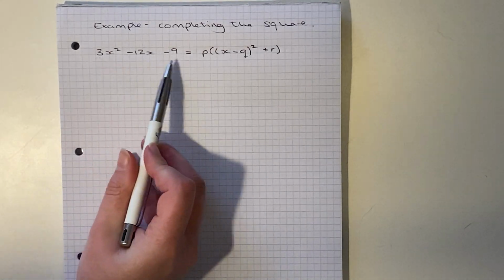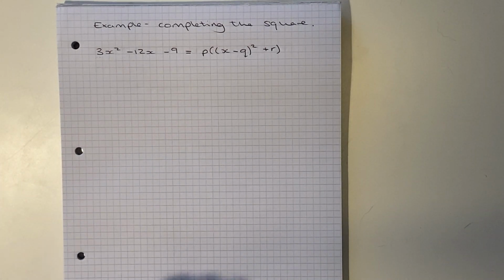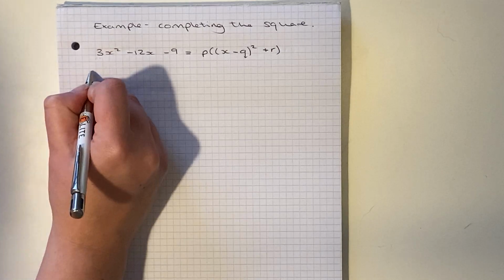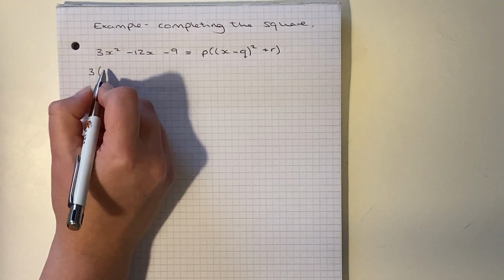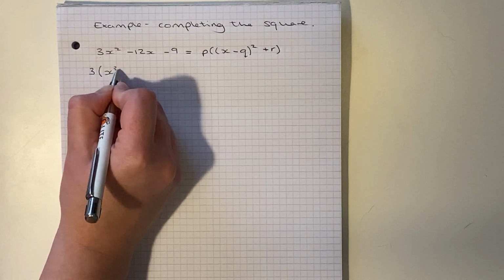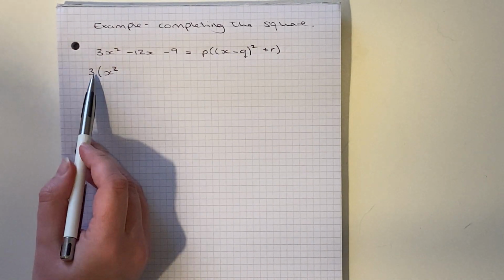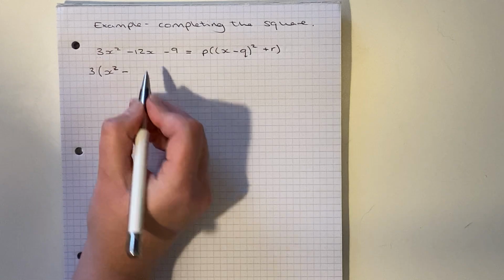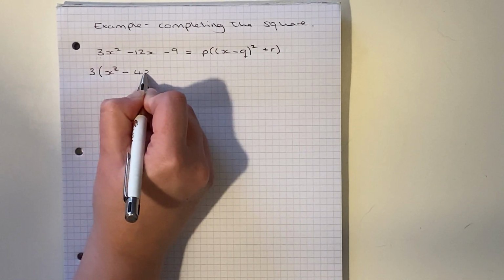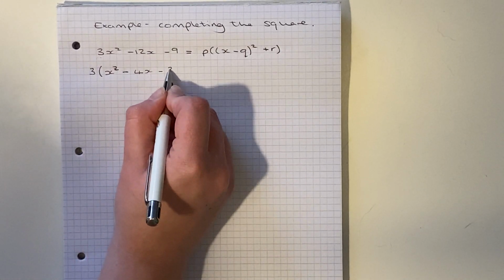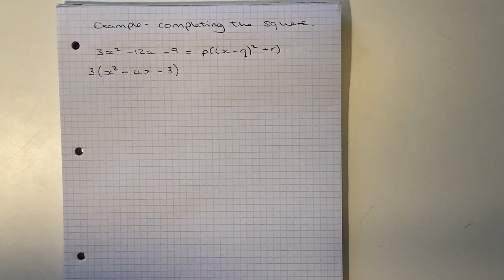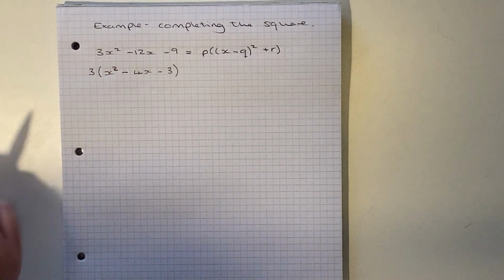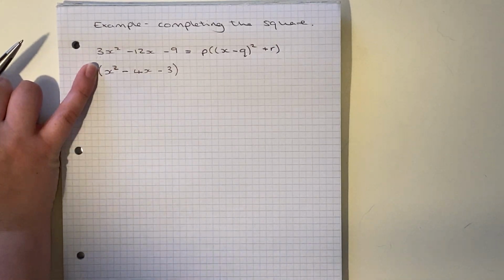So each of these terms has a factor of 3 that we can pull outside the bracket. So you factorise the whole thing first. So pull the 3 outside, so we've got 3 times x squared minus 4x minus 3. Okay, just a straightforward factorisation there. Then, once we do this, it's actually a lot more straightforward to deal with.